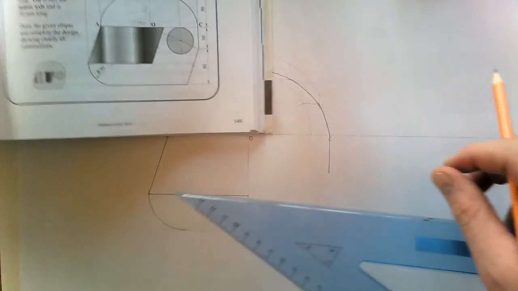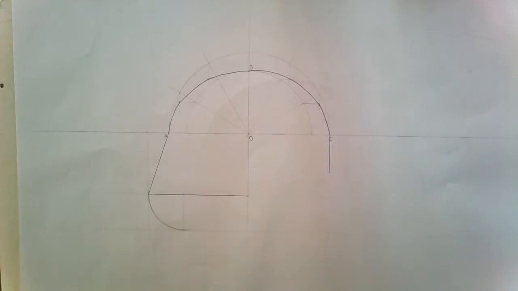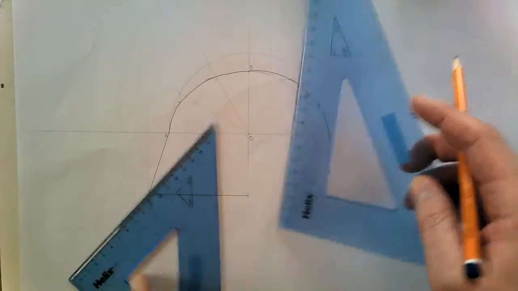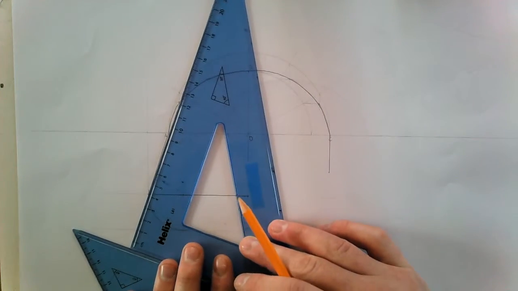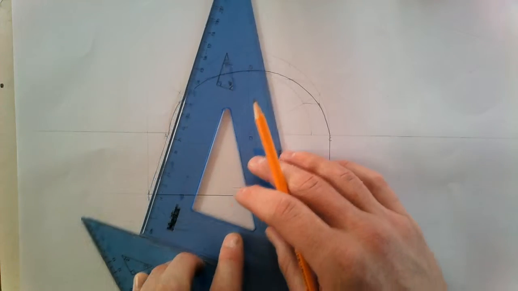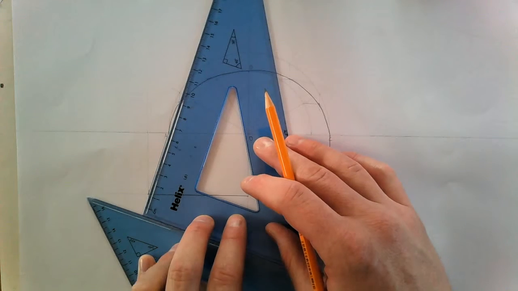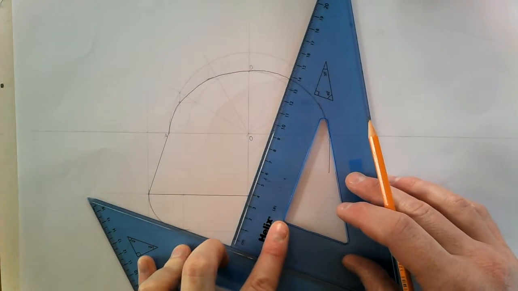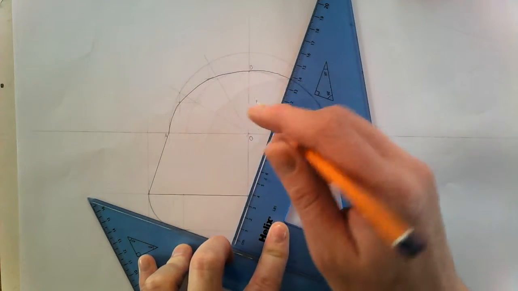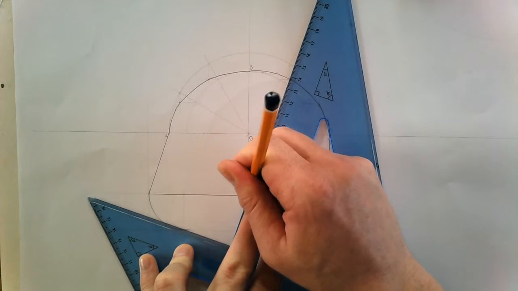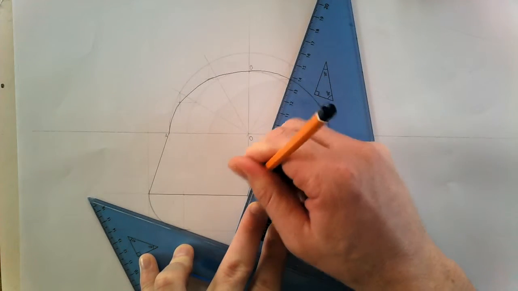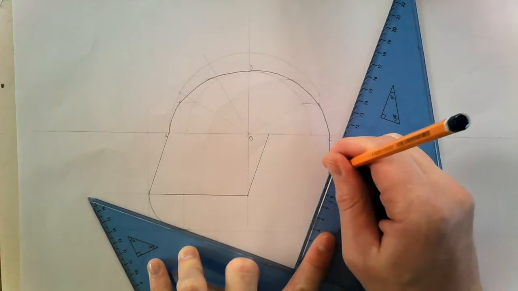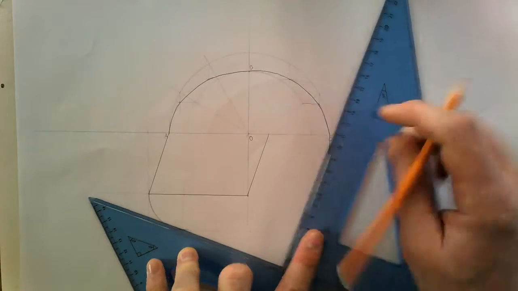So we can do that now. Okay, sliding set squares. Goes up until it hits the major axis, until it hits a 30 mark here, and the baseline.